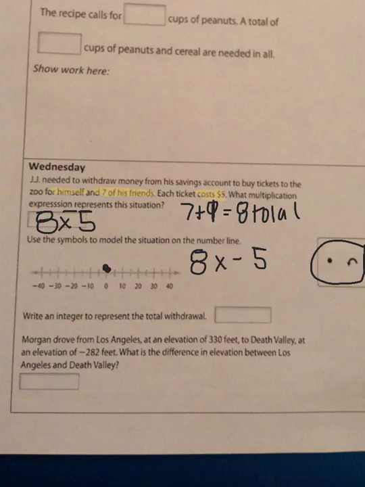So then modeling this on a number line, we are going to go -5, or go 5 to the left, 8 times. So we have 5, 10, 15, 20, 25, 30, 35, 40. That's where we end up. So write an integer to represent the total withdrawal. That integer, since we land on 40, on -40, would be -40.